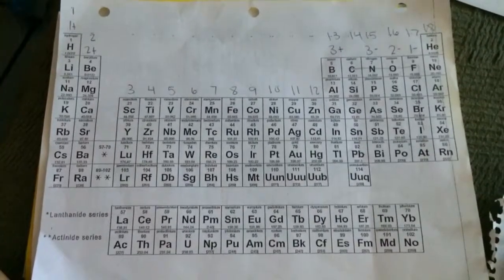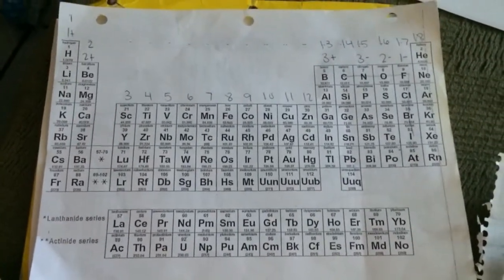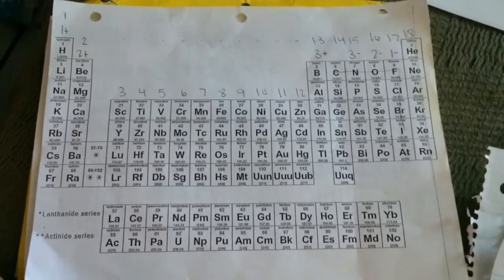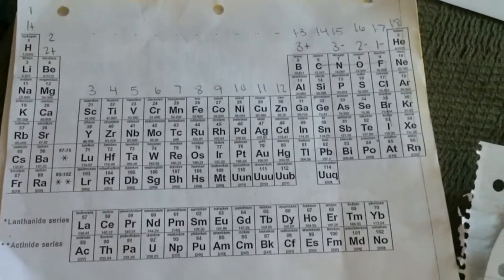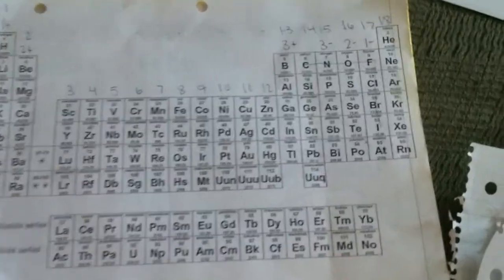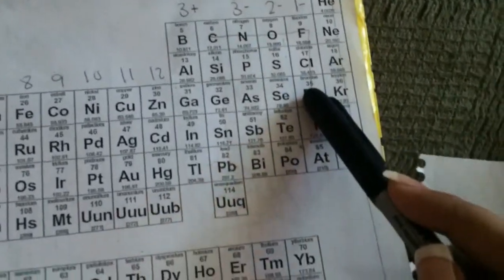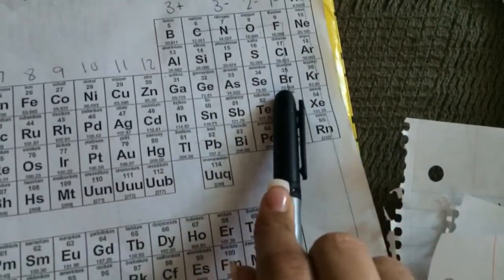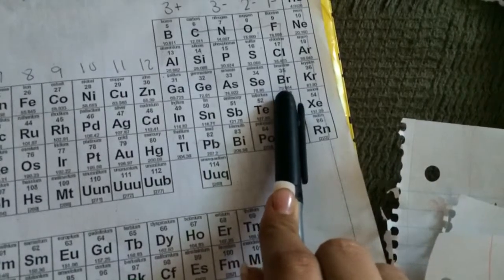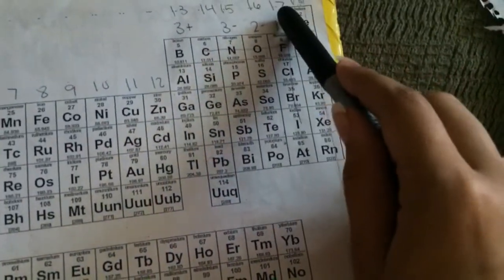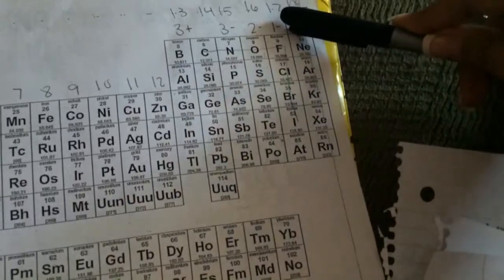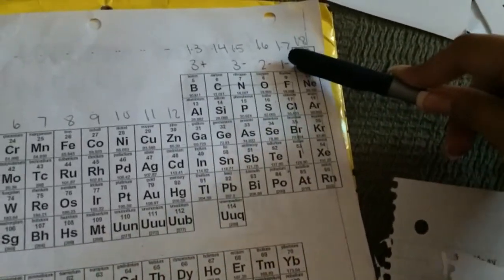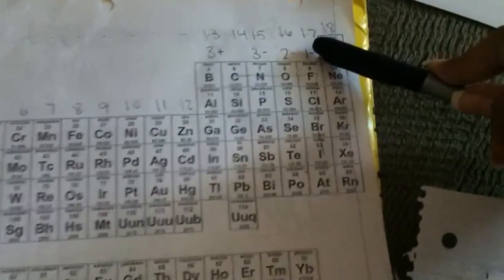We can predict the total number of valence electrons in an atom by looking at the periodic table. So for example, Br2. If we look at the periodic table, bromine is in column 17 on the periodic table. Therefore, it has a total of 7 valence electrons.